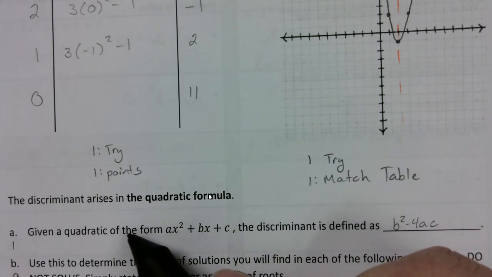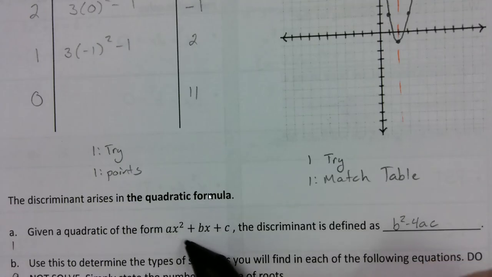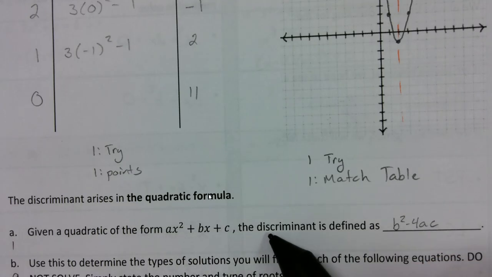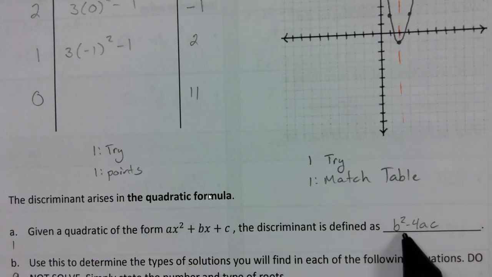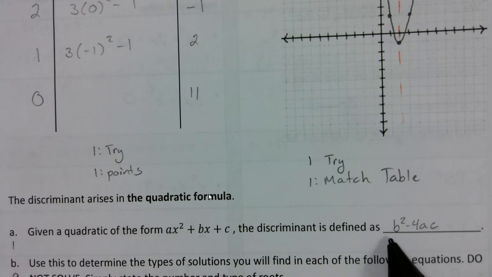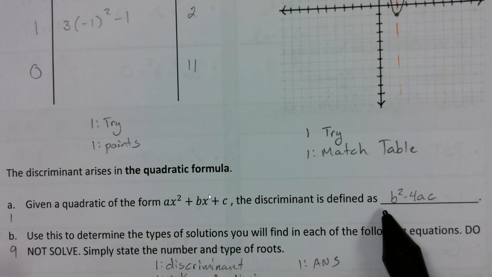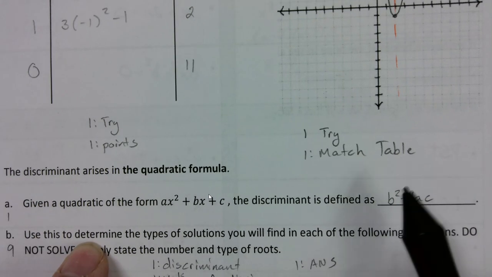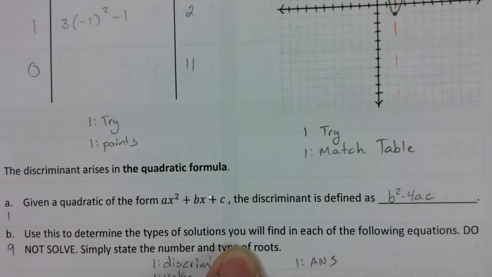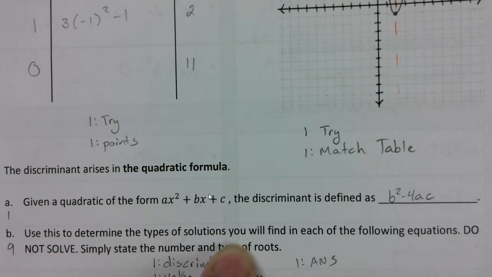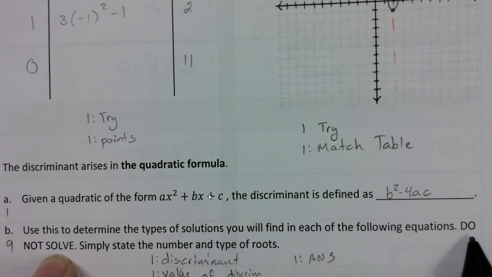First off, if I give you the quadratic in this form, ax squared plus bx plus c, the discriminant is just the part of the quadratic formula under the square root. It is just that b squared minus 4ac. Okay, that is it. Now, on b, if you solved it, I'm going to point something out here real quick. Use whatever we just found to determine the types of solutions that you will find for each of the following. In big capital letters, it tells you do not solve.